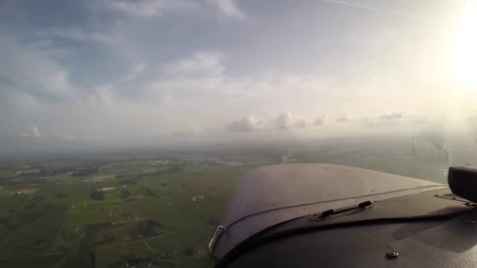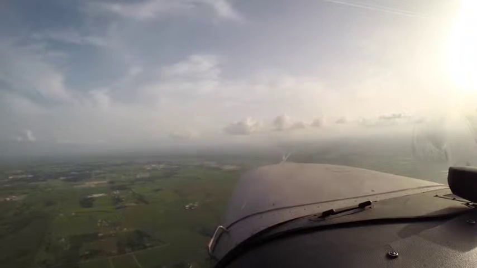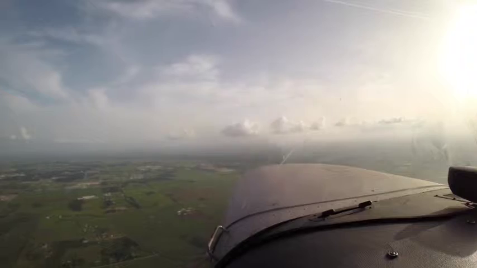West practice area, 369 Romeo Juliet, 2 miles north of Waller High School, 2,500, stall, slow flight, steep turns, west practice area.